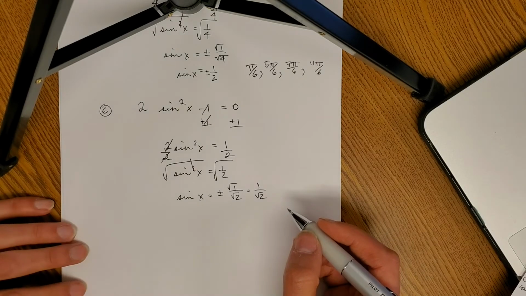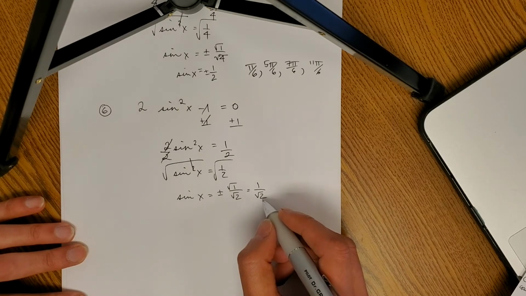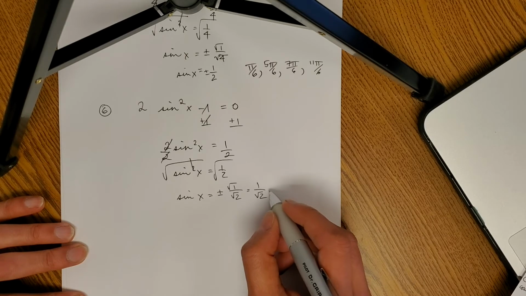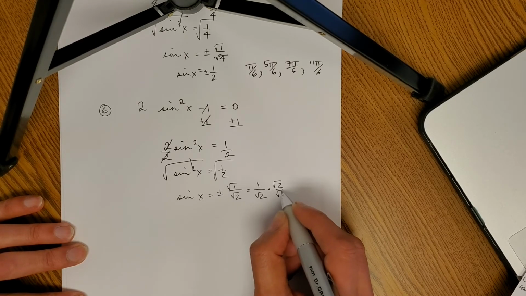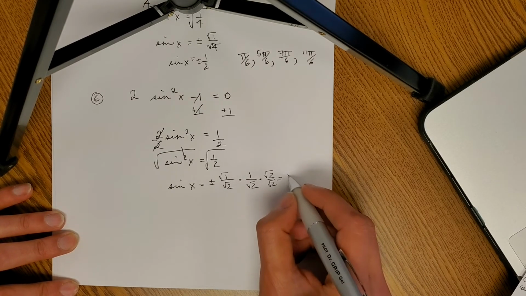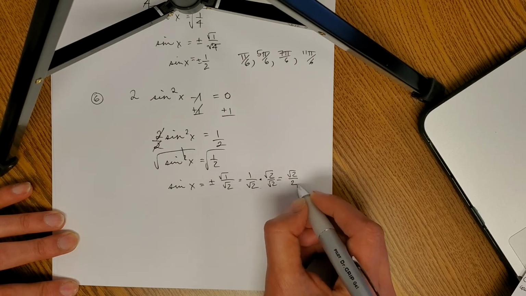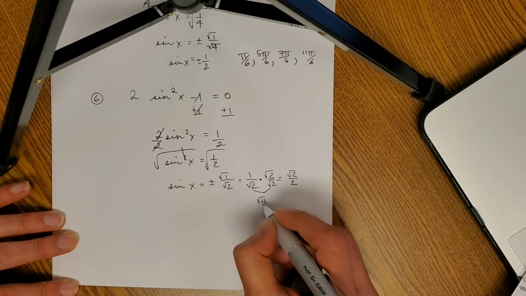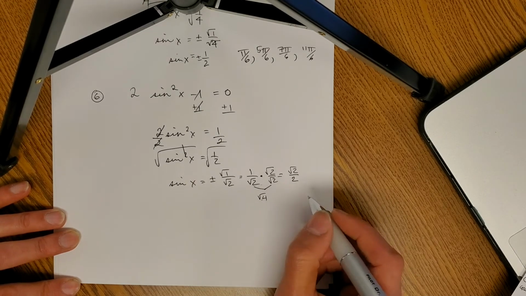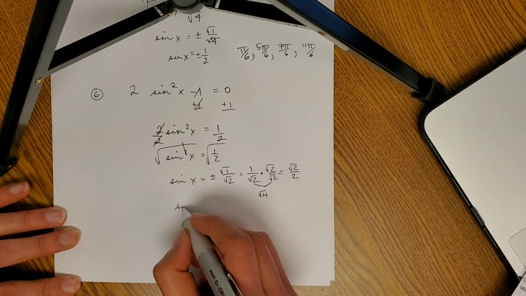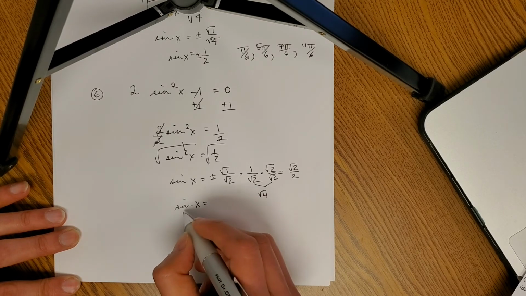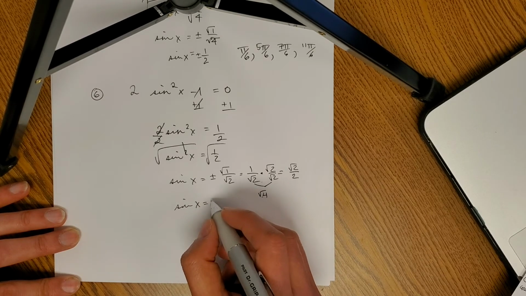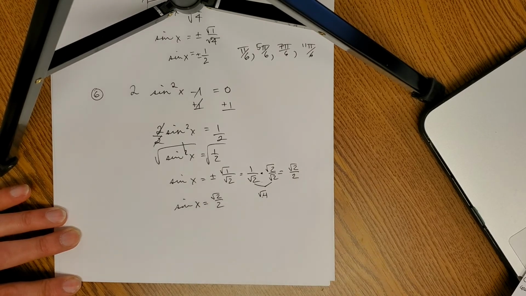But remember, we're supposed to rationalize the denominator, which means to get rid of the radical here. So we're going to multiply by radical 2 over radical 2. And that'll give me radical 2 over 2. Because remember, that becomes square root of 4. And what's the square root of 4? It's 2. Okay? So in other words, we're supposed to find all the values of x where sine of that value equals square root of 2 over 2.